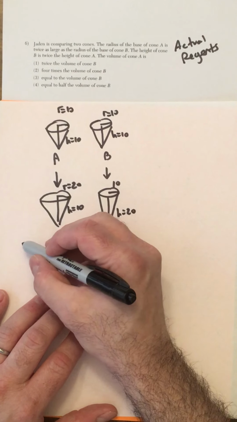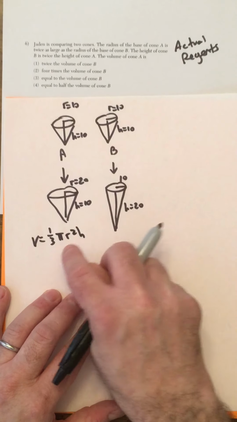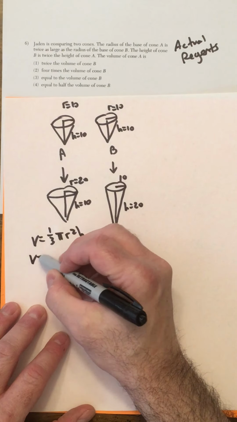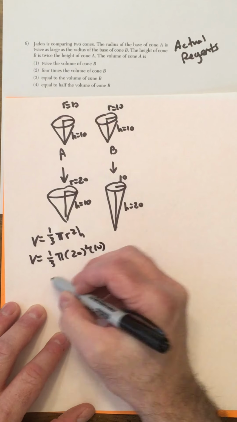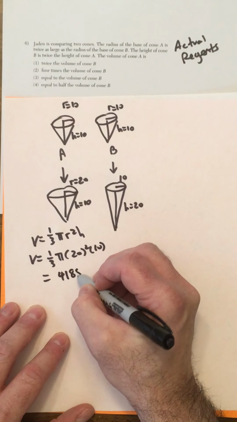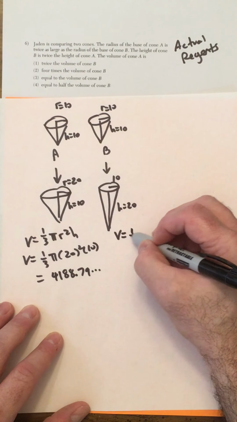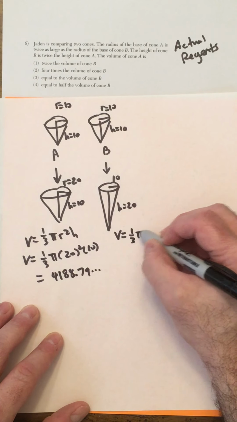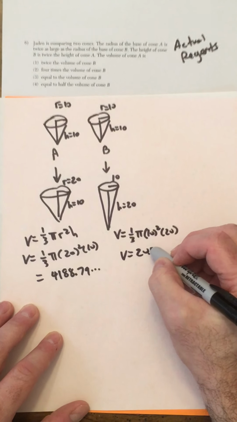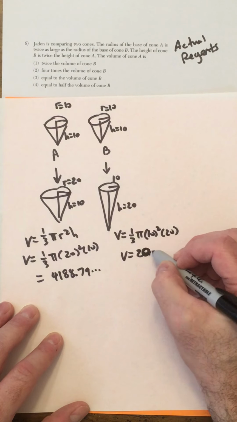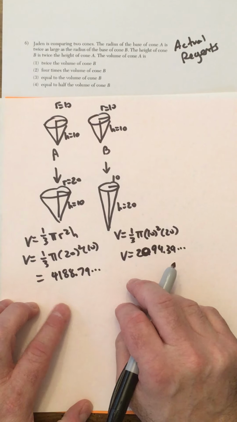Well, now we're going to compute. Now, if you remember, the volume for a cone is 1/3 pi r squared h, which you can get from the reference sheet. That becomes 1/3 pi times 20 squared times 10, which is 4,188.79... This becomes, I'm just going to use that formula here, 1/3 pi times 10 squared times 20, which is 2,094.39... We'll keep all those numbers in our calculator.